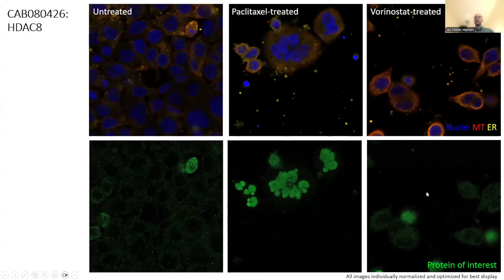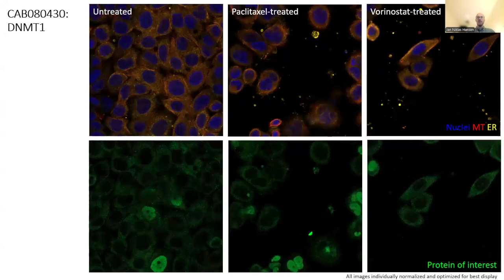And we also see it more like in untreated conditions in vorinostat treated cells. Here we have a protein, DNMT1, which shows large spatial-temporal heterogeneity, or we assume spatial-temporal heterogeneity based on the intensity variation that we see in the three conditions. And there might be changes here as well.